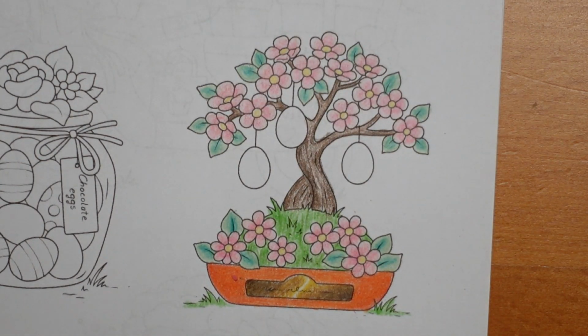There we go. So you can see that's added a little bit to the flowers, but we've still got that delicate pink on the edges. Now we have our 3 eggs, and I'm going to do each of them in a different pastel tone, I think. I'm going to start with the blue. It's a very pretty blue called delphinium, which I'm going to try and find.